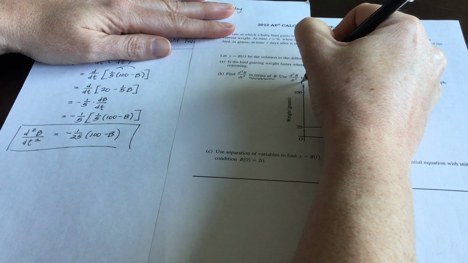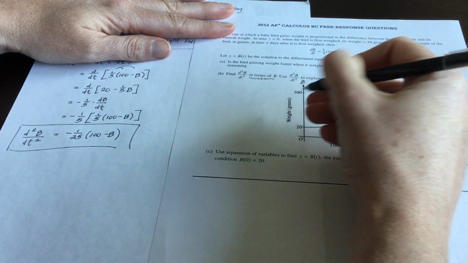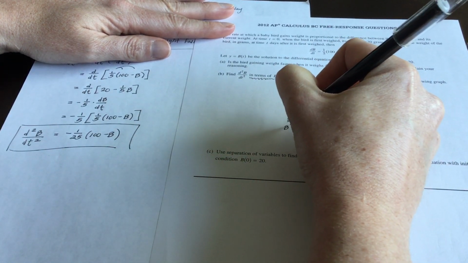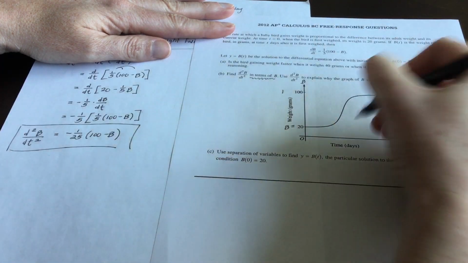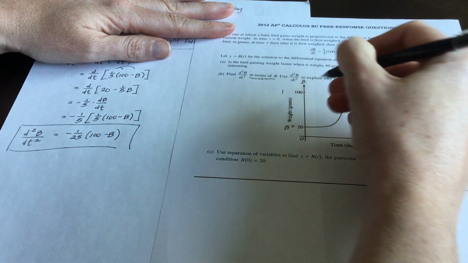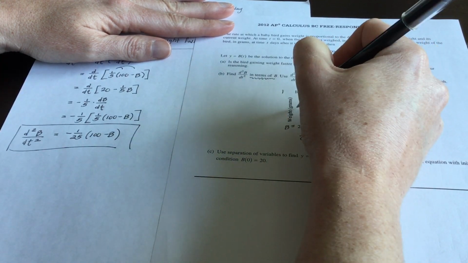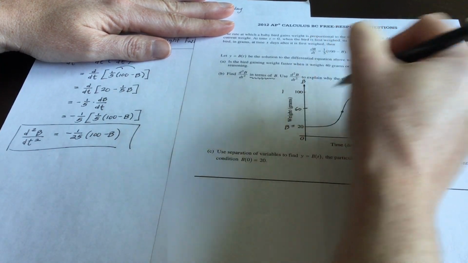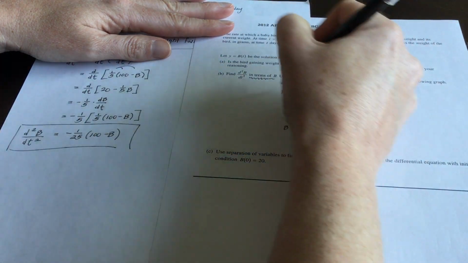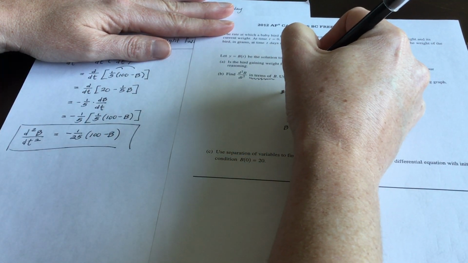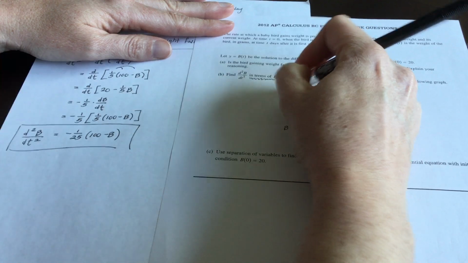This is b, everybody. It's concave up from b equaling 20 to maybe like b equaling, let's say, it looks like it's like halfway there. So maybe b equaling 60. And then it's concave down from 60 to 100, from b equaling 60 to 100.